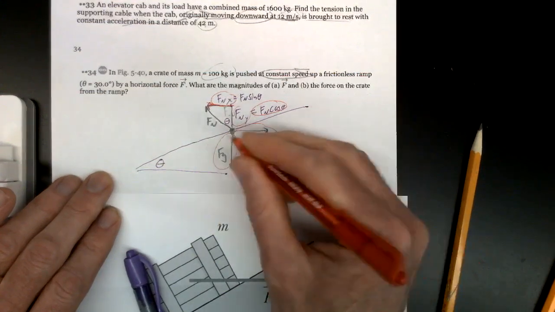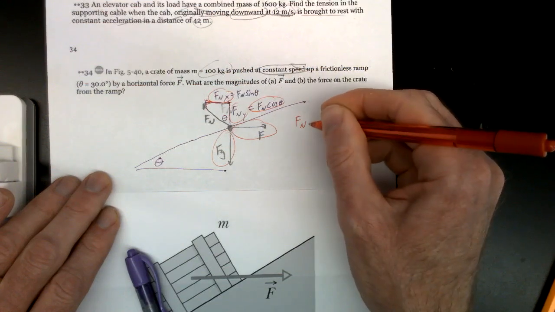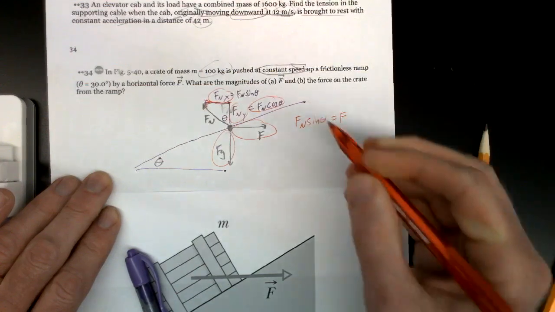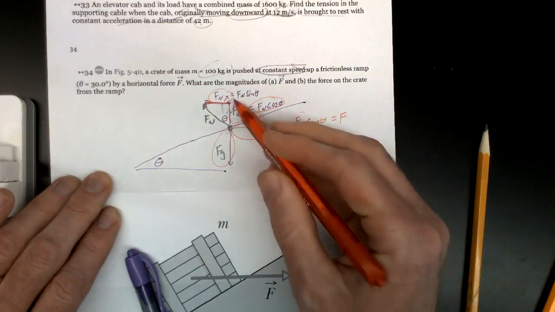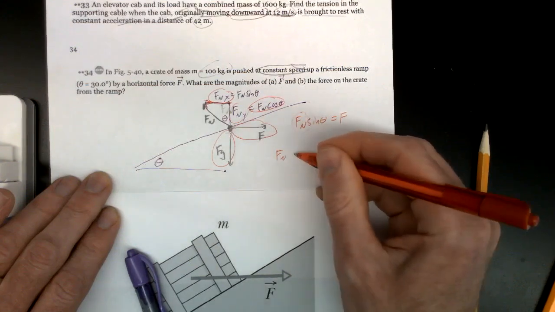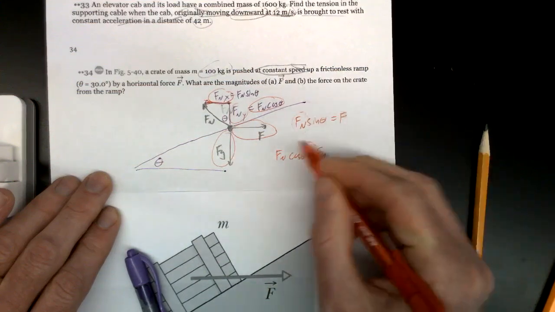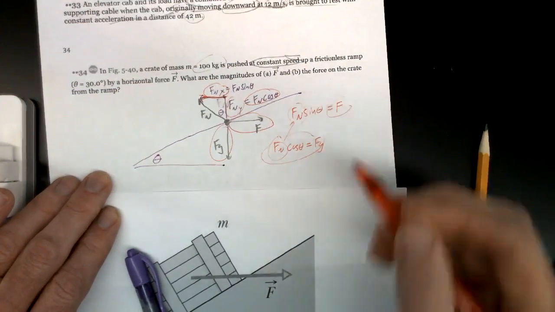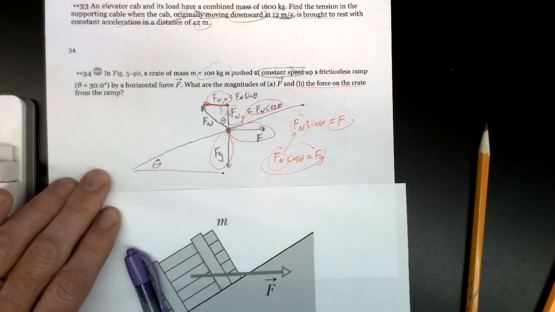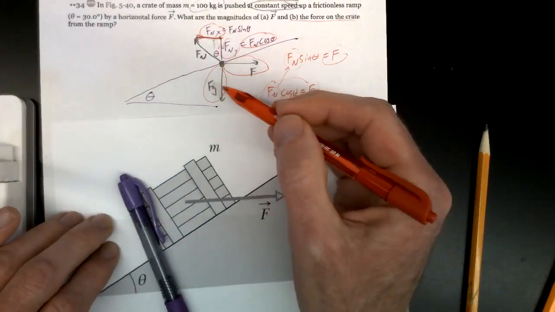So maybe just write it out in the x direction, the side-to-side direction. I know that my Fn sine theta has to be equal to my F over here. I know the angle, but I don't know Fn. But in my y direction, I can figure out Fn because I can relate these two things together: Fn cosine theta equals Fg. So I can use this to figure out Fn, put it in there, and figure out F. And then I know the force on the crate from the ramp is going to be the normal force. So that's a cool problem, it just has you think in a different direction.